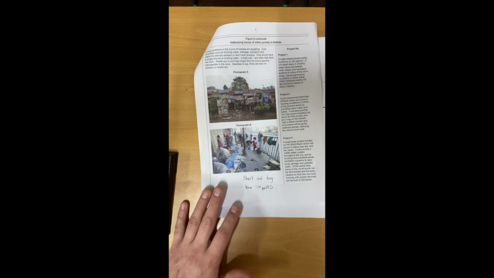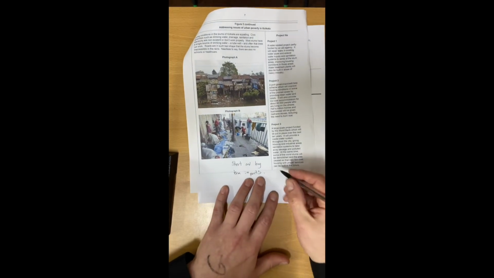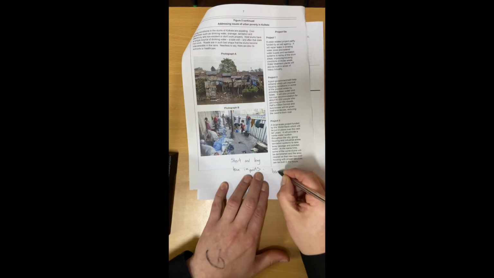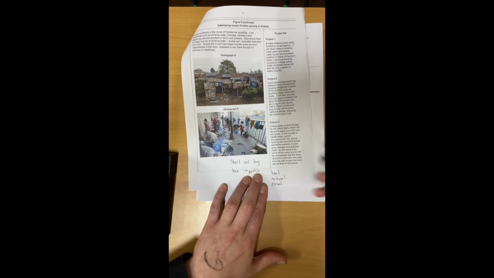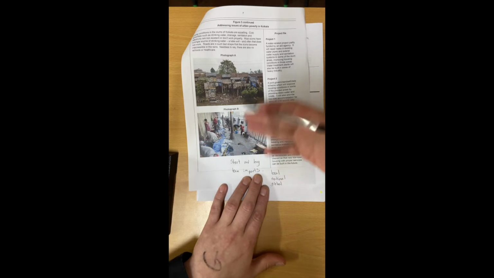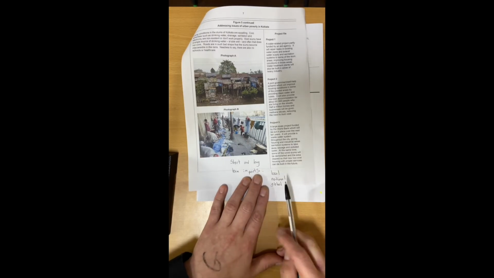And to get to the highest marks, they often ask you to consider the local, the national, and the global implications. So this is talking about urban areas, but it could be anything. Should we build a new road through Albury? Well, locally, it would cause a lot of social disruption, wouldn't it?